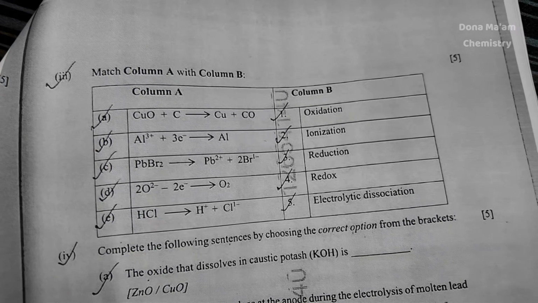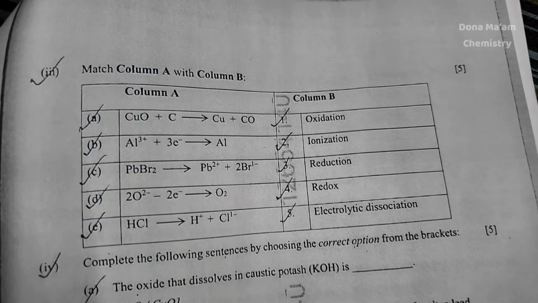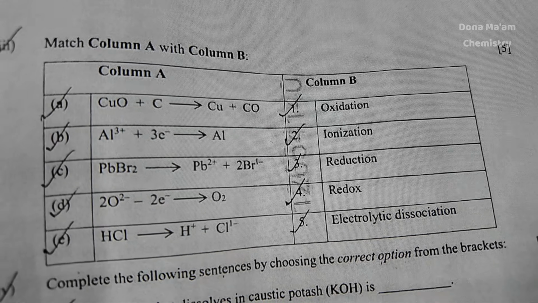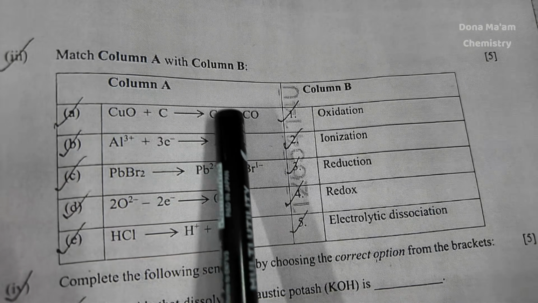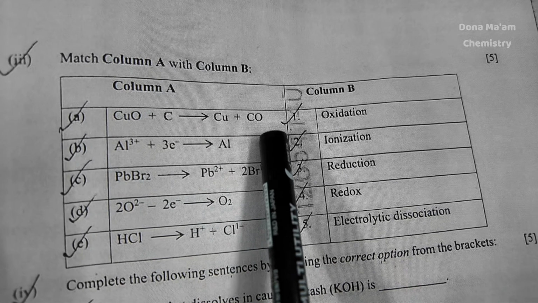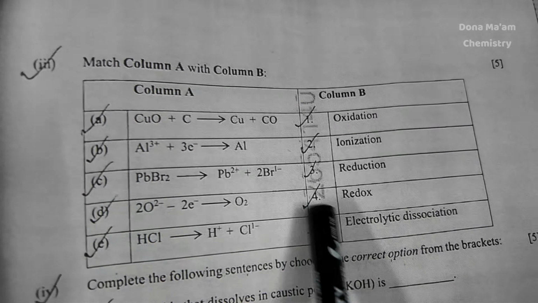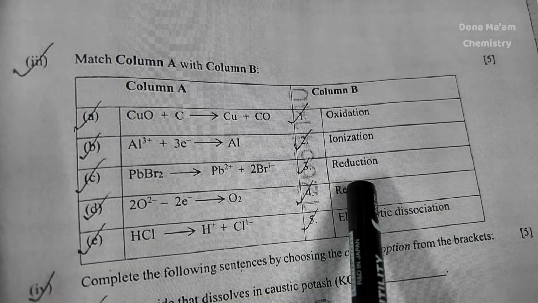Okay. Now, to begin with question 2, number 3, match the following. It was very easy. The first one we can see: CuO plus C gives Cu plus CO. So in this case, CuO is getting reduced to Cu, and carbon is getting oxidized to CO. So both oxidation and reduction are taking place. So the answer goes 4, redox. So A, the answer is 4, redox.